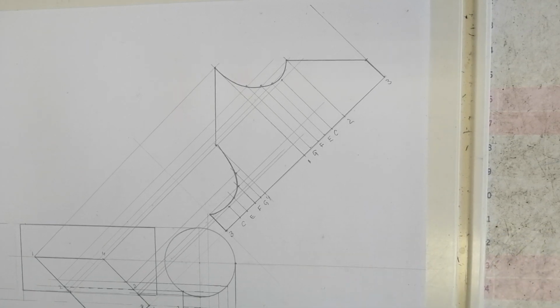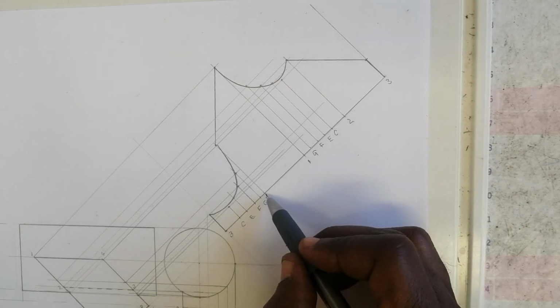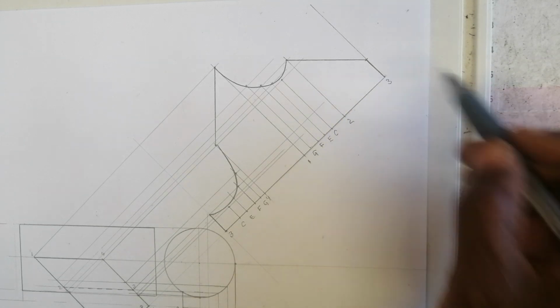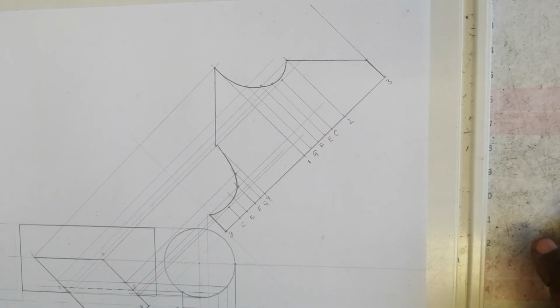Remember, this is a square. 1 2 3 4 is a square, though here you are seeing as a rectangle. It's not a rectangle, it's because of the projection. It's actually a square. That's why the distance 3 to 4 is the same as 4 to 1 is the same as 1 to 2 is the same as 2 to 3, because it's a square.